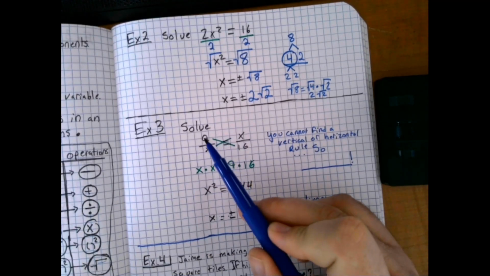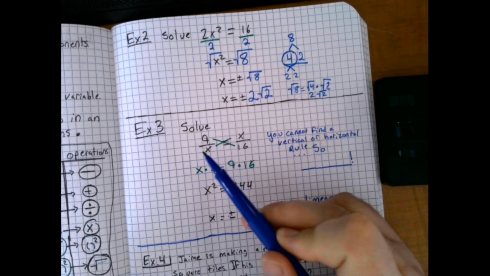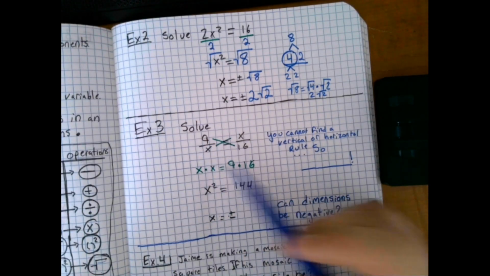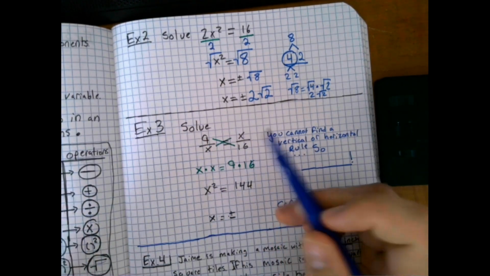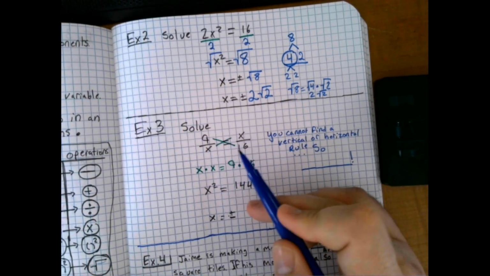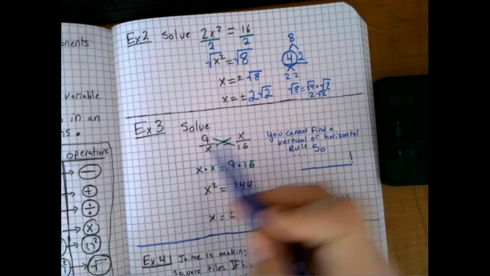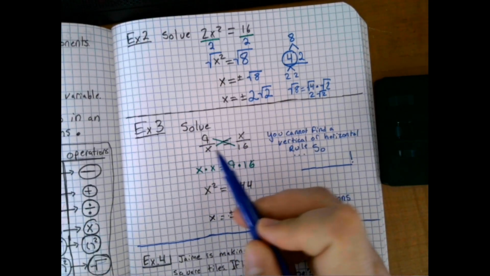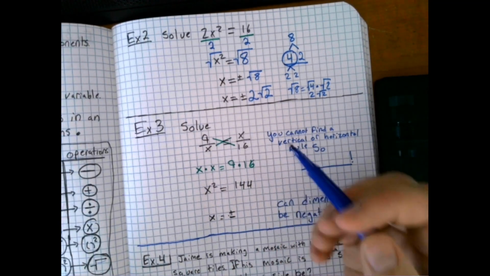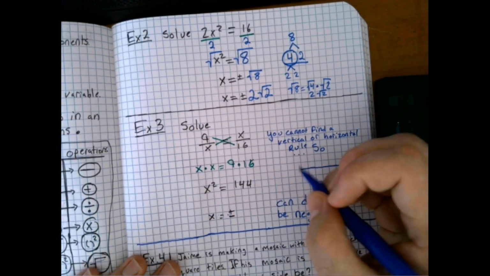The one issue with that is you can't find a vertical rule between 9 and x, because one of them is a variable. You can't find a vertical rule between x and 16 either, because one of them is a variable. You can't find a horizontal rule between 9 and x, because x is still a variable, and similarly x and 16. You can't find a vertical or horizontal rule, so you need to use a cross product.